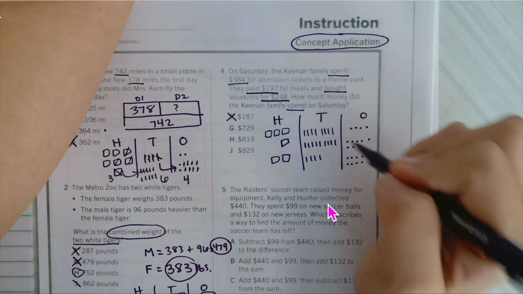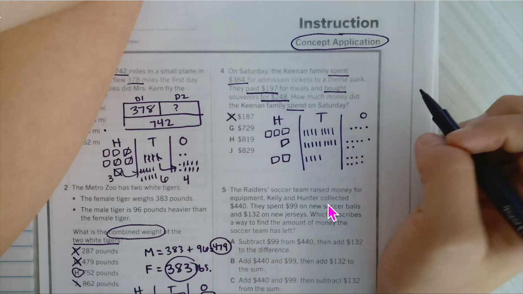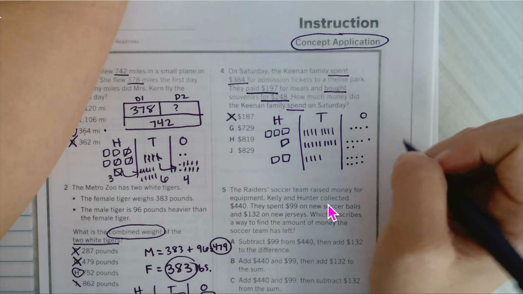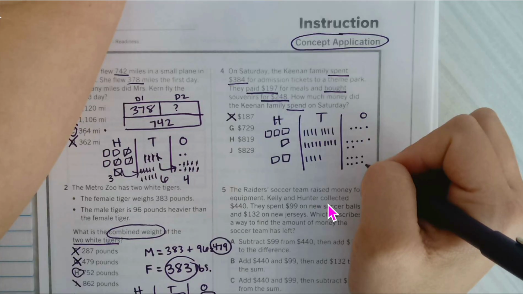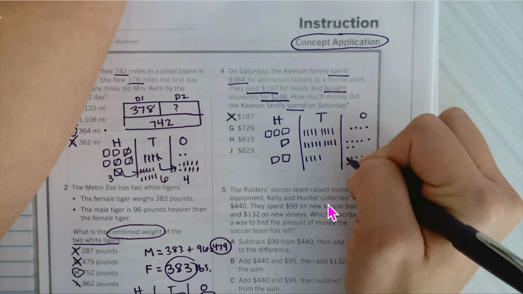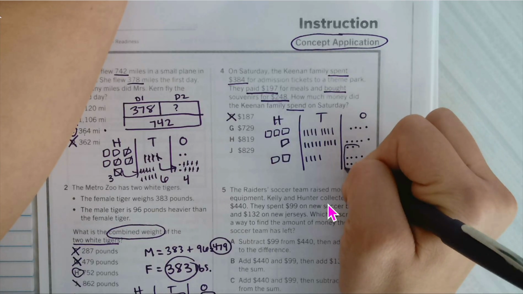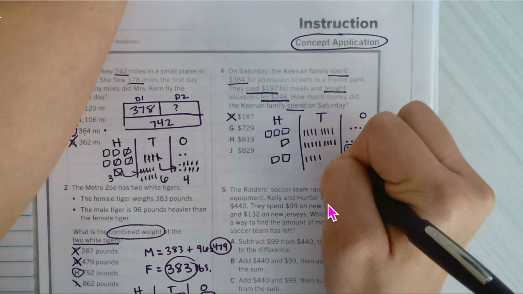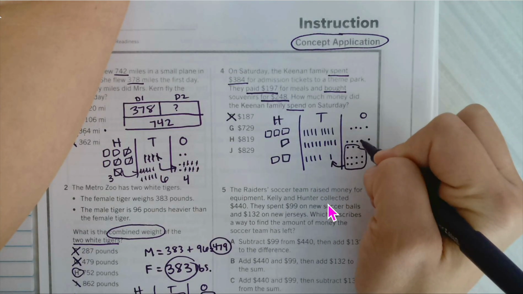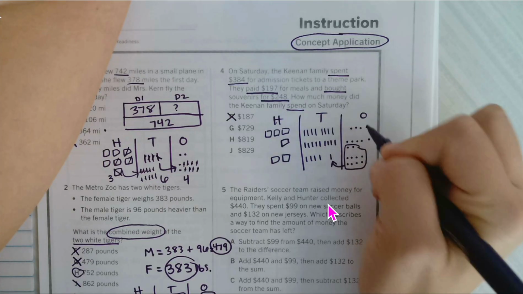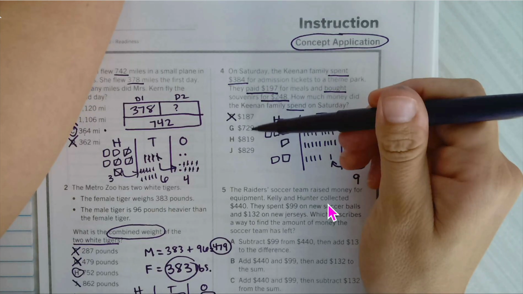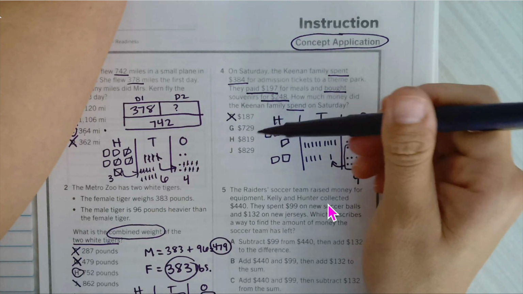I see a lot of ones and a lot of tens. Do you think that we can probably regroup some of those? I agree. We definitely need to. Let's see if we can make some groups of 10 and regroup. 1, 2, 3, 4, 5, 6, 7, 8, 9, 10. Found one. And those 10 ones are going to make another 10. All right, let's see what we got left. Oh, well, this one we cannot decide because they all start with a 9 in the ones place.